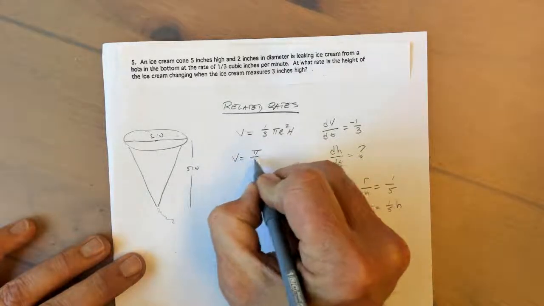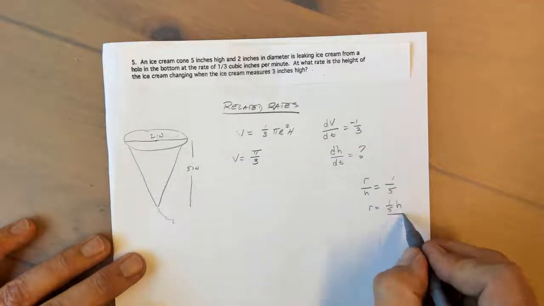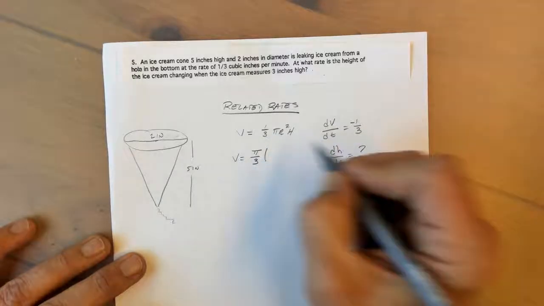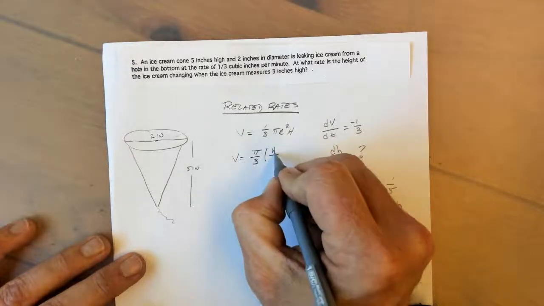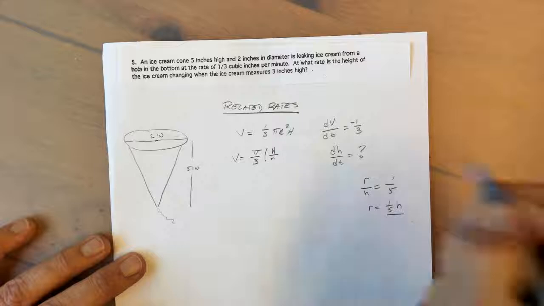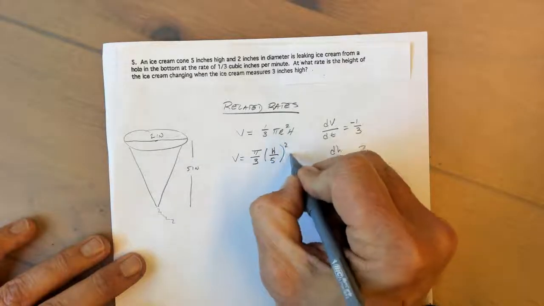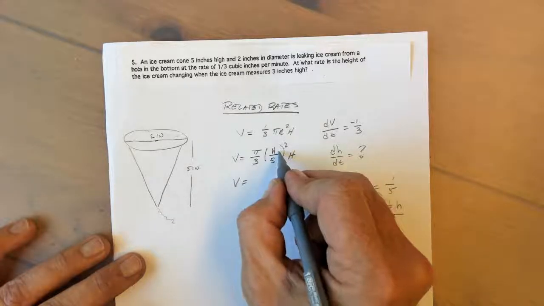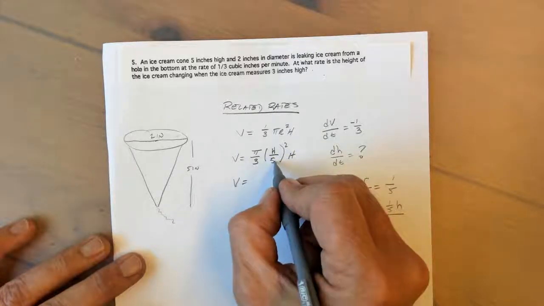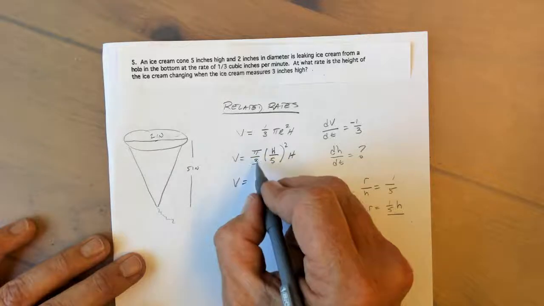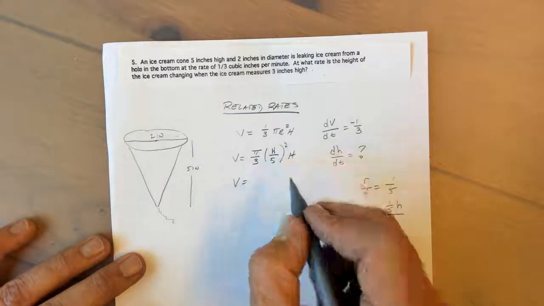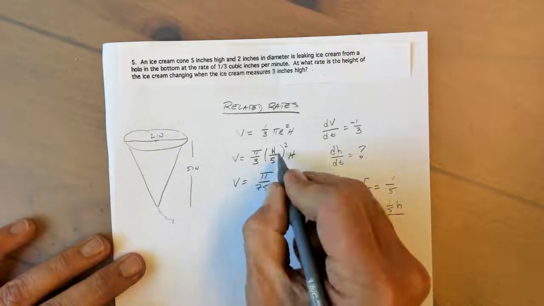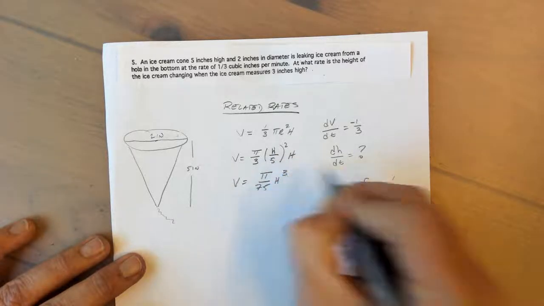I'll write the 1/3 pi as pi over 3, and 1/5 h for the r. So I'll write that as h over 5 squared times h. And when we square this, we get h squared over 25. So pi over 3 times 1/25 would be pi over 75, and then h squared times h would be h cubed.